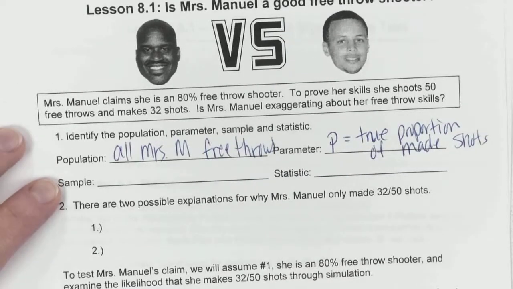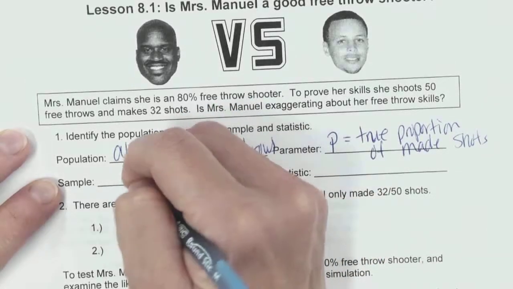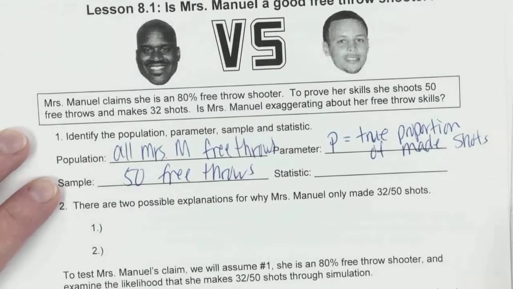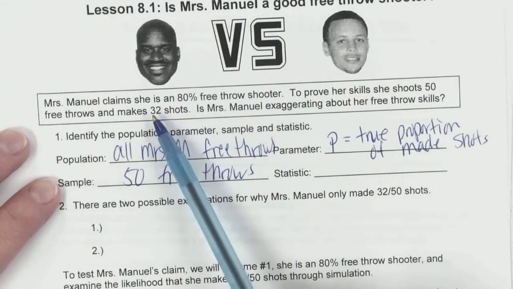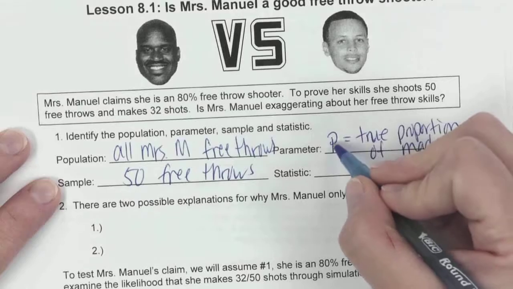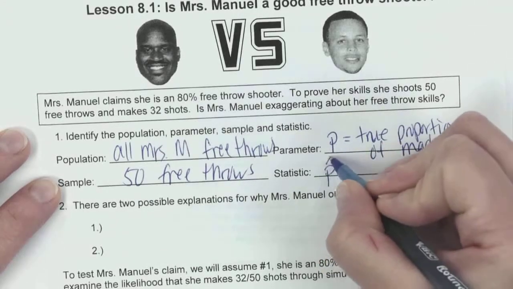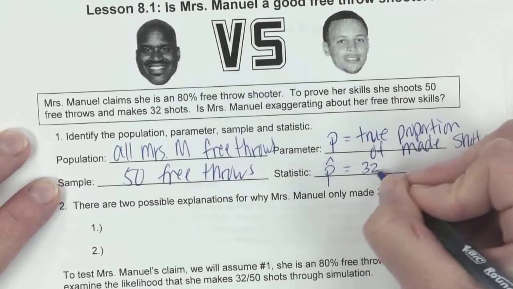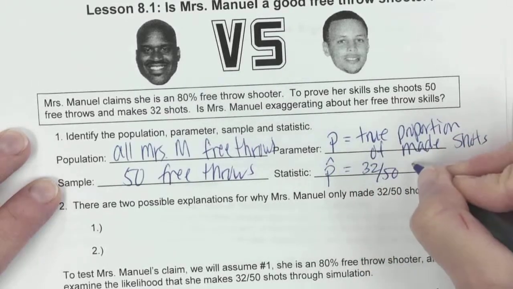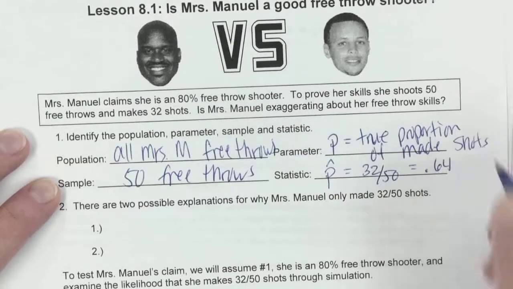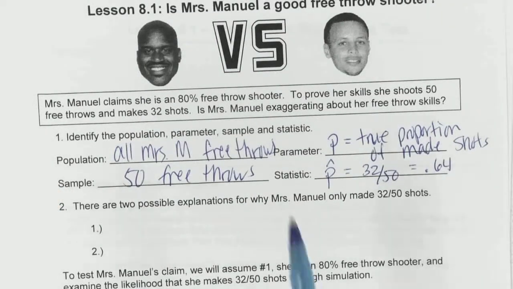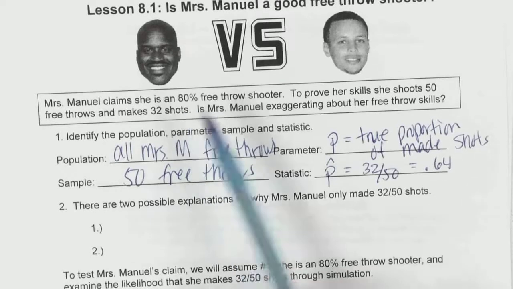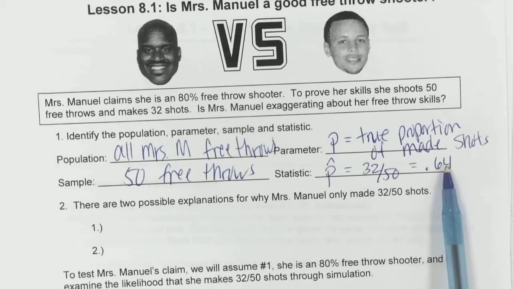Now, in this example, the sample would be the 50 free throws that I attempted, and the statistic would be the proportion or percent that I made. So since P represents the parameter, P hat will represent our statistic, and that would be the 32 out of the 50, or in percentage or decimal form, 0.64. Now remember, I'm claiming that I am successful 80% of the time in the long run. Here I only made 64% of them.